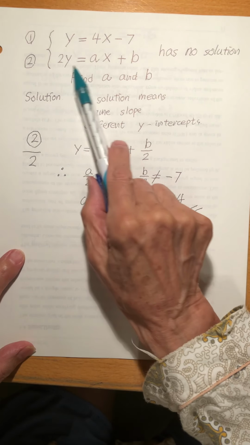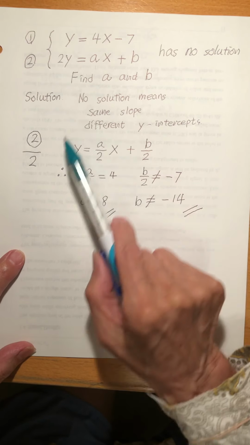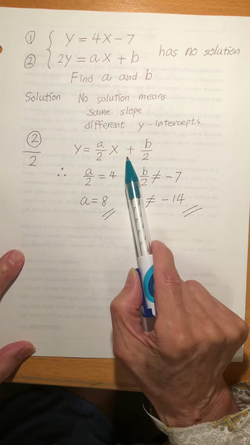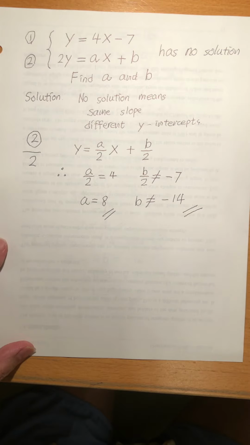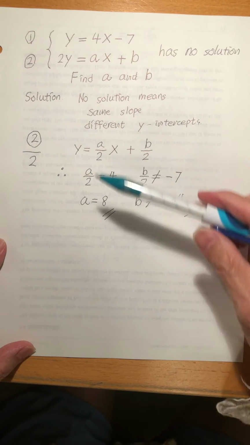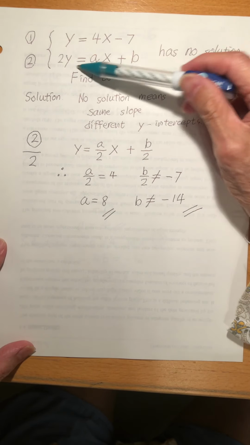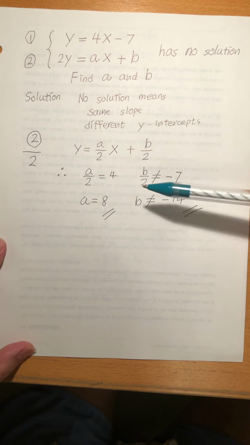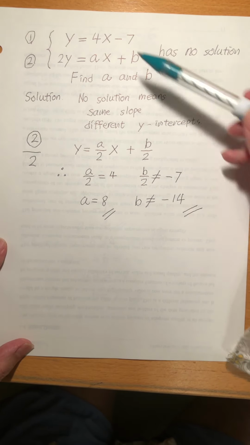So let's divide the second equation by 2, because I don't want the 2, I want y only. So I divide by 2, and I get y equals a over 2 x plus b over 2. Then you compare, because the slopes must be the same. Therefore, a over 2 must equal 4. And the intercepts should not be equal. Therefore, b over 2 cannot equal negative 7.